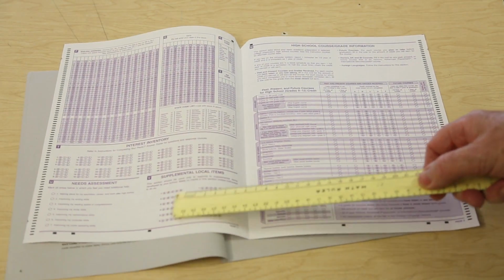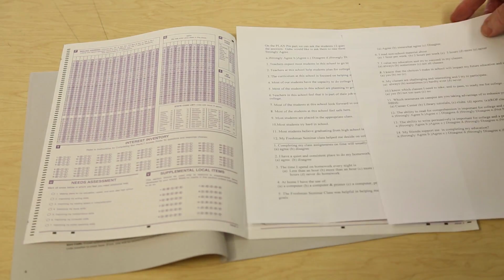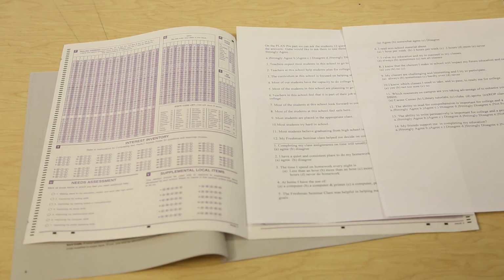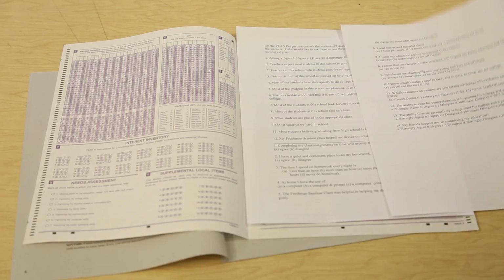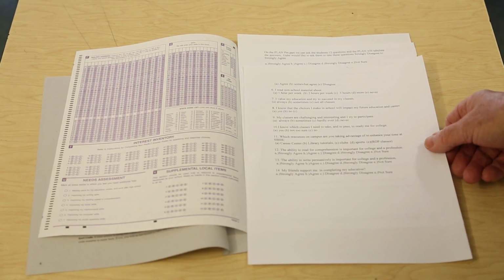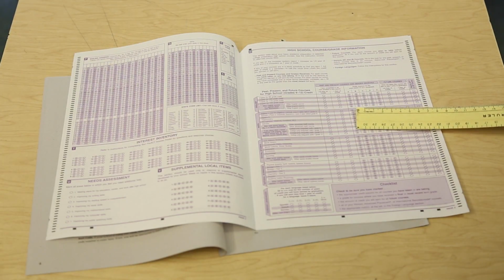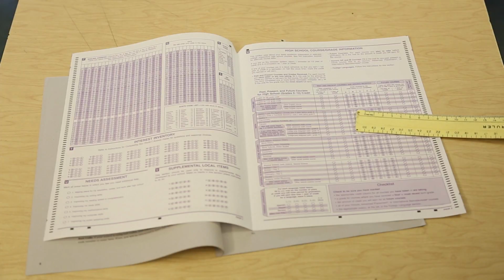All of this information on the second page must be completed. Item V, supplemental local items, will look like this. We'll have a series of 12 questions and students will choose the answer that best suits their response. All of this information should have been completed with their counsellor when the counsellors came into the classroom.